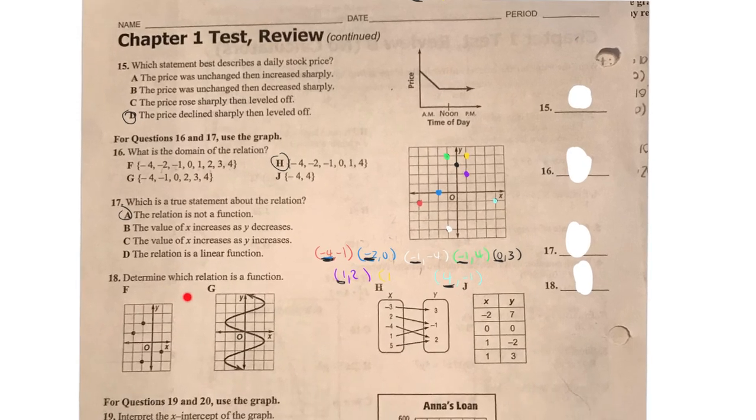Problem number 18, determine which relation is a function. Okay, well, this is not a function because it fails the vertical line test. If you were to draw a line through there, it would hit 2 points at the same time, so therefore not a function. Similarly with this, if you pass the vertical line through it, it would hit multiple points at the same time, so it's not a function. So neither of them. Okay, what about this?